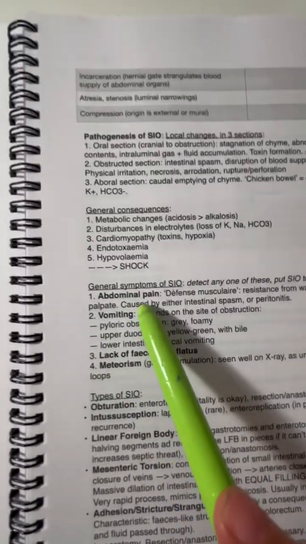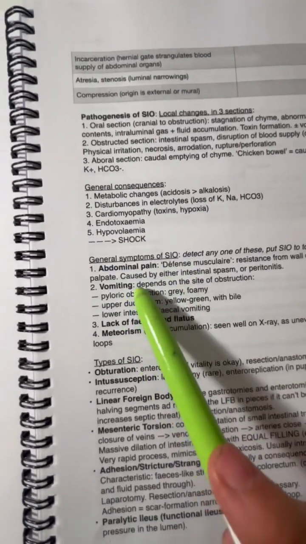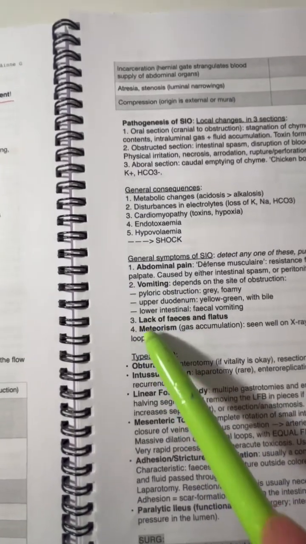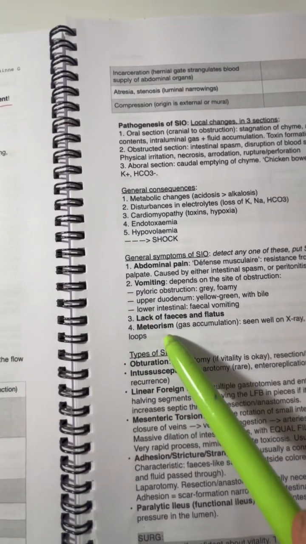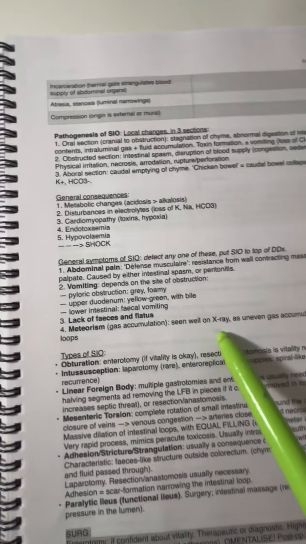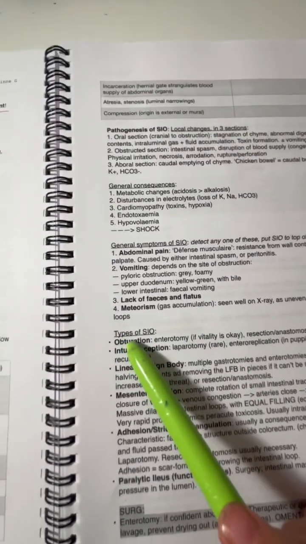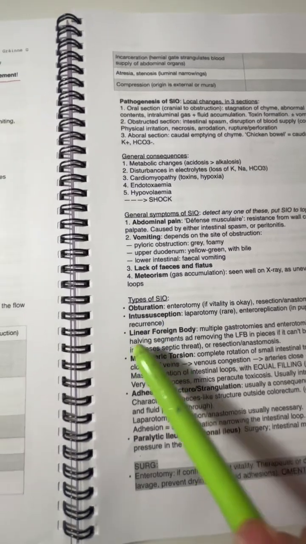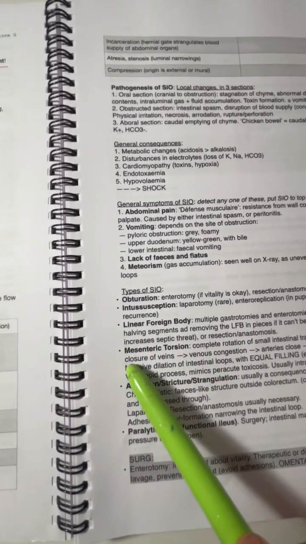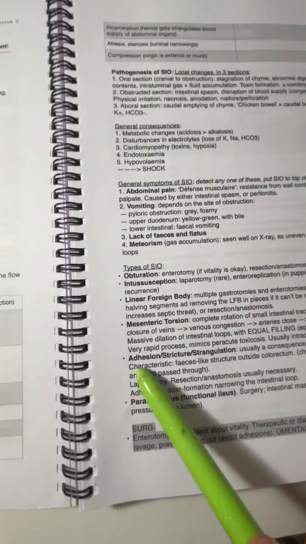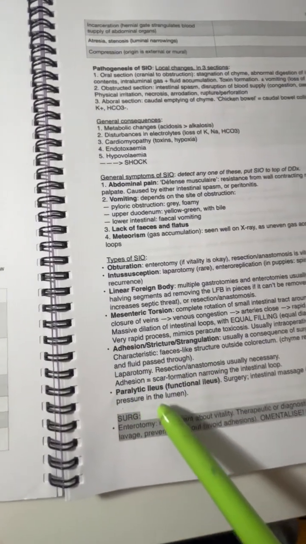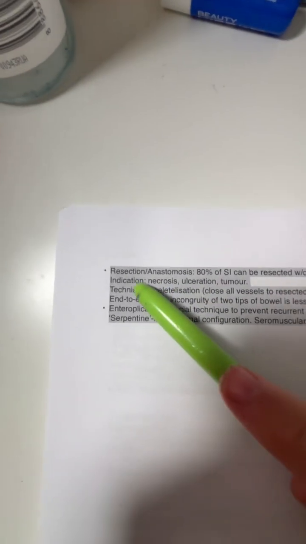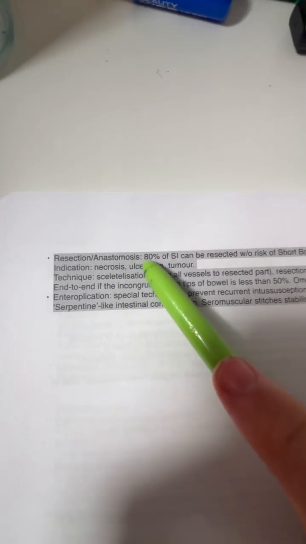The general symptoms of a small intestinal obstruction are abdominal pain, vomiting, a lack of feces, and meteorism, which is gas accumulation. It can be seen well on x-rays. The types of small intestinal obstructions are obturation, intussusception, linear foreign bodies, and mesenteric torsions, adhesions or strangulations, and paralytic ileus.